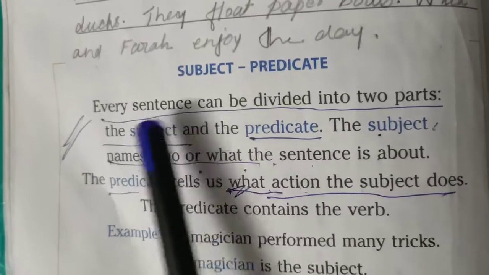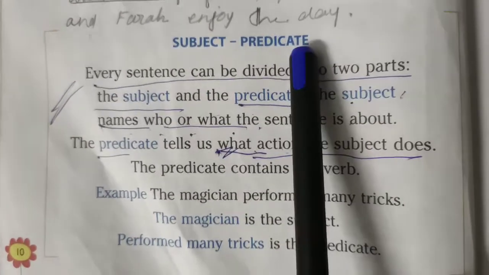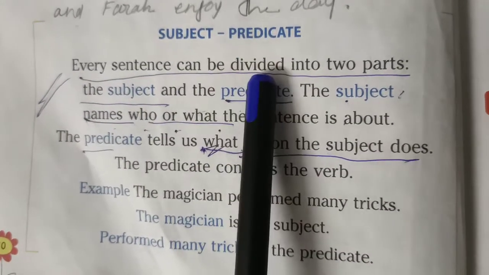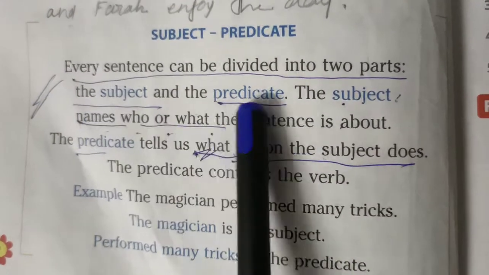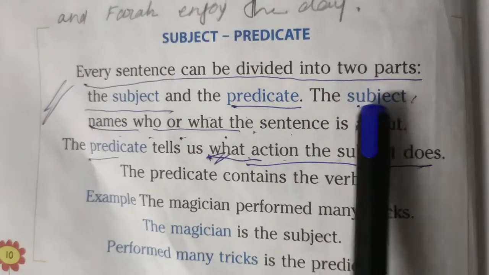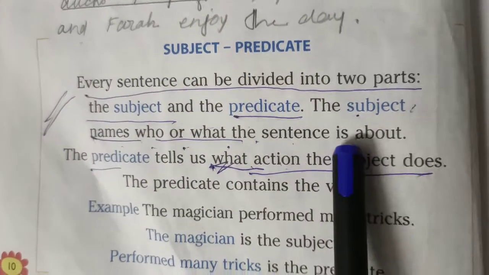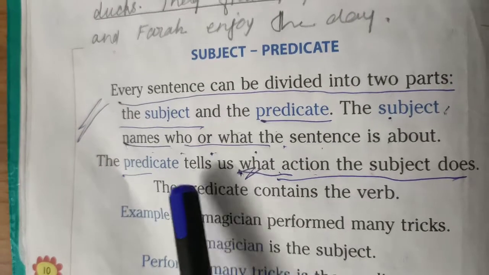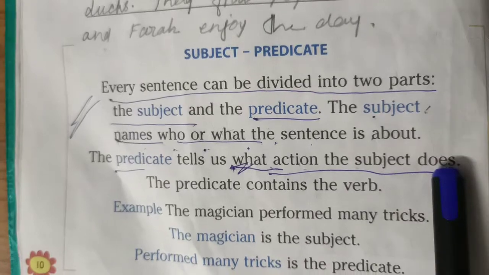Okay. Then next, subject and predicate. What is subject? What is predicate? Listen. Every sentence can be divided into two parts: the subject and the predicate. The subject names who or what the sentence is about. The predicate tells us what action the subject does.